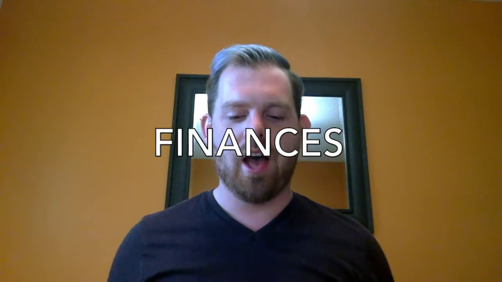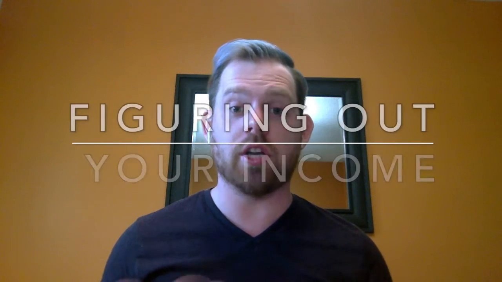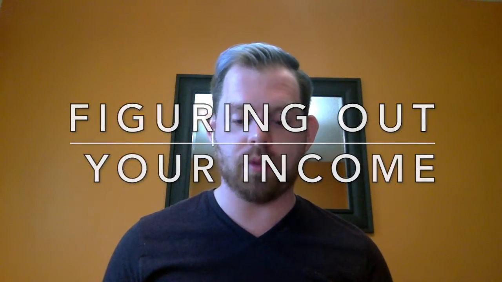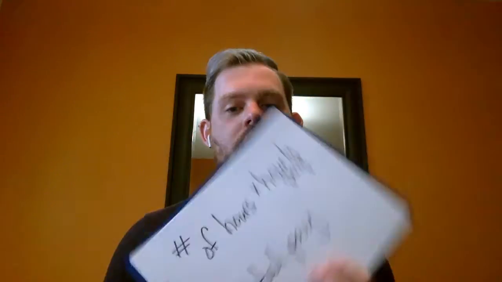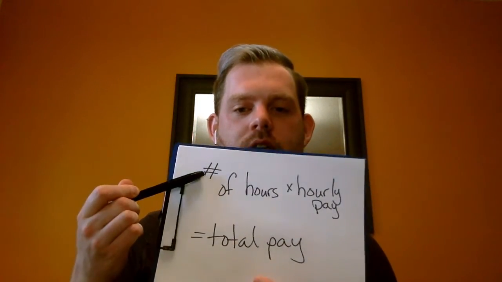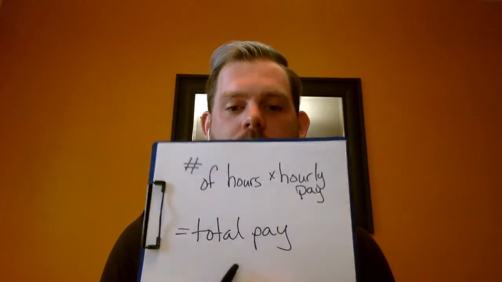Woo, money! One of the fundamental things that we need to understand, both right now as you're a student and you're working part-time, as well as for the future, is how do you calculate your pay? And it's a very, very simple equation. It is the number of hours that you work times your hourly pay equals your total pay. Plain and simple. That's all it is.